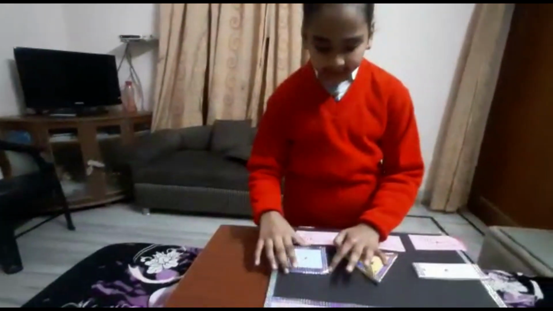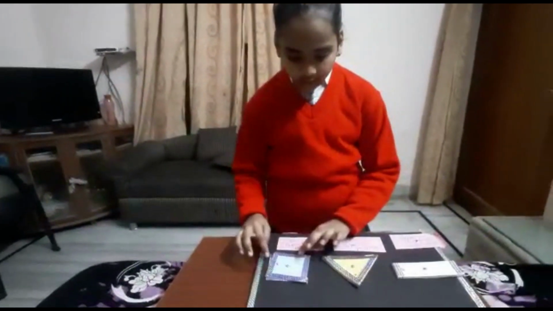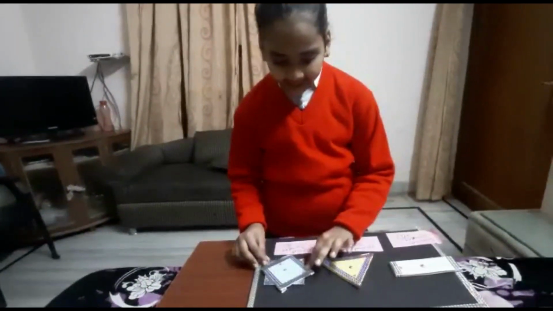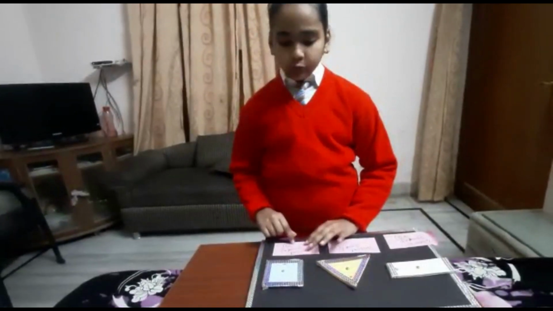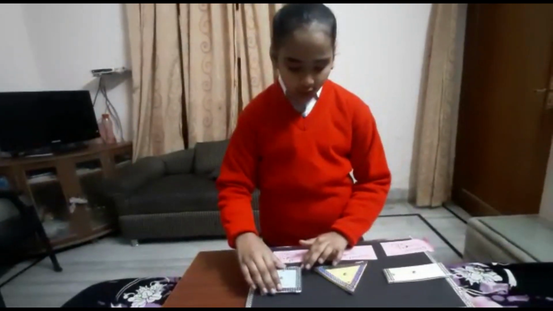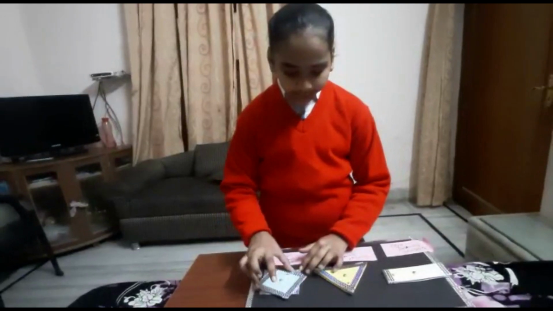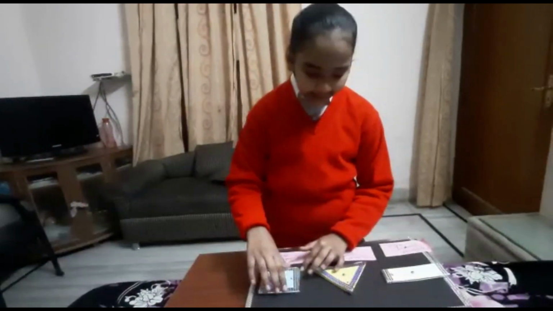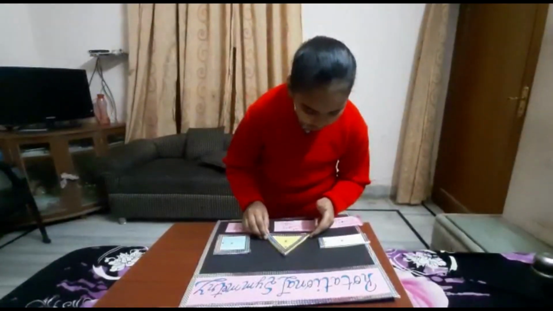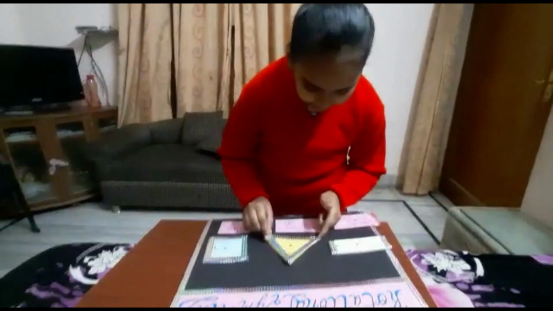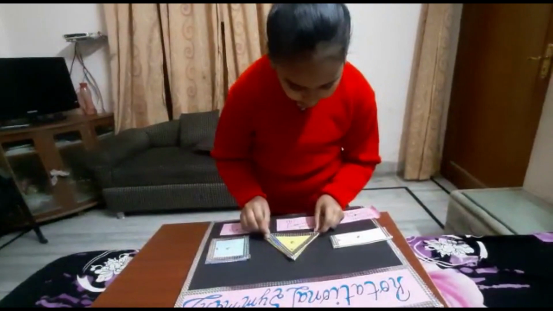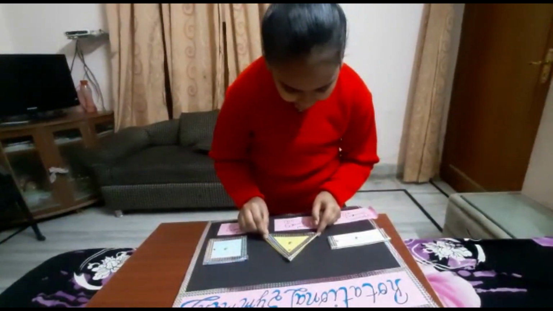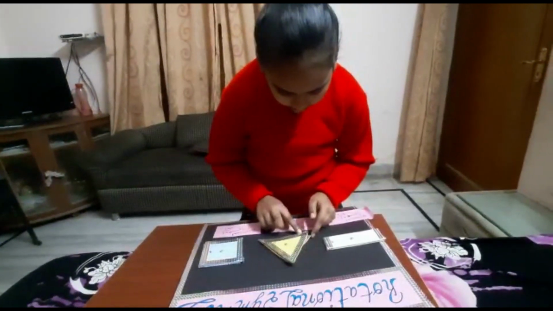Now we have the third example of a shape. When we rotate this by 90 degrees, it is symmetrical to the second one. Now we again rotate this by 90 degrees. It also has two triangles. We have to move it by 120 degrees.